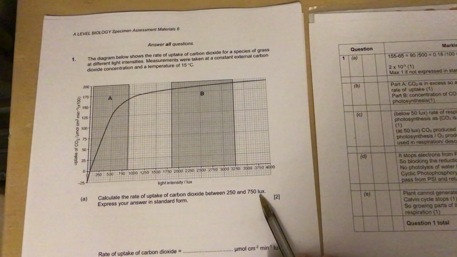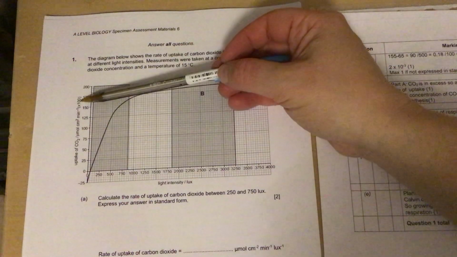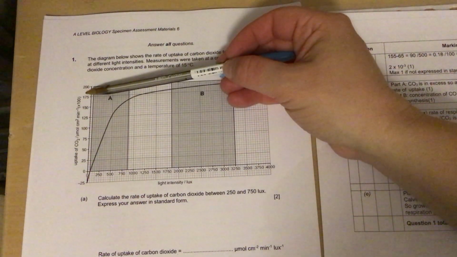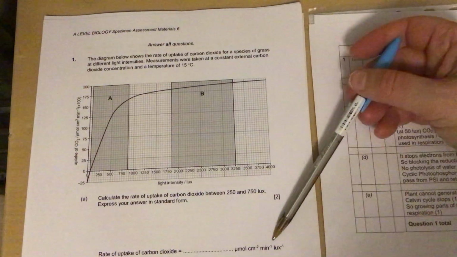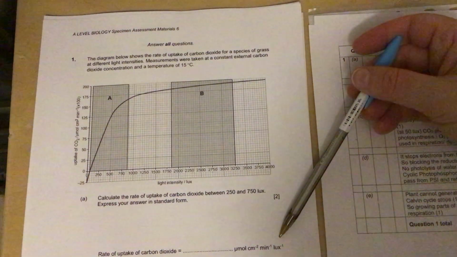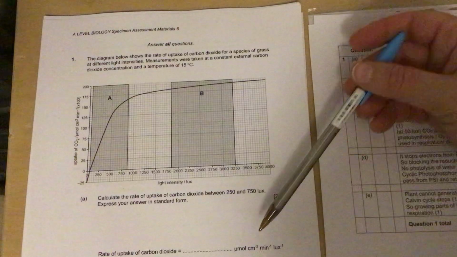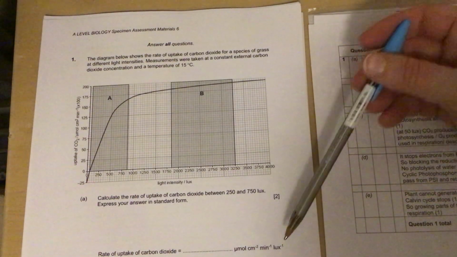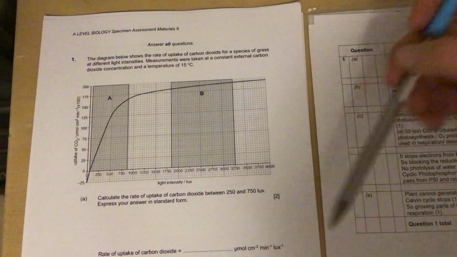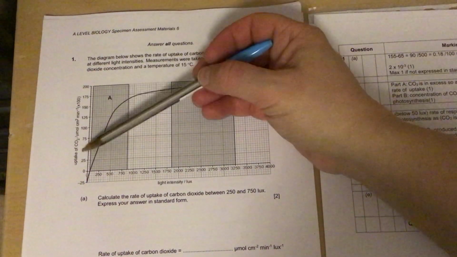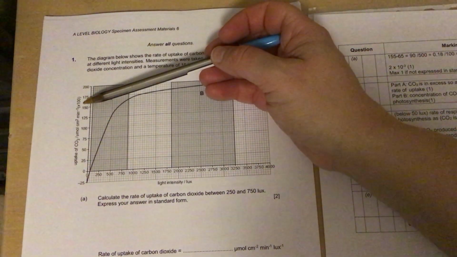Yes, the first thing you're going to see is that you're going to have horrendous looking units, and then the horrendous looking unit times 100, and your answer needs to be in that horrendous looking unit, when actually it is how many moles per centimetre squared per minute per lux, that is, per intensity of light. Don't let that confuse you too much. The key thing to spot here is that you've got a times 100 factor that you might overlook.